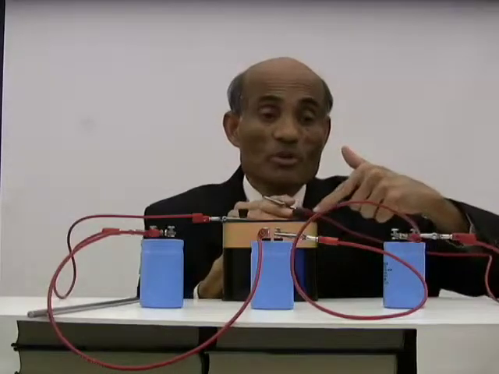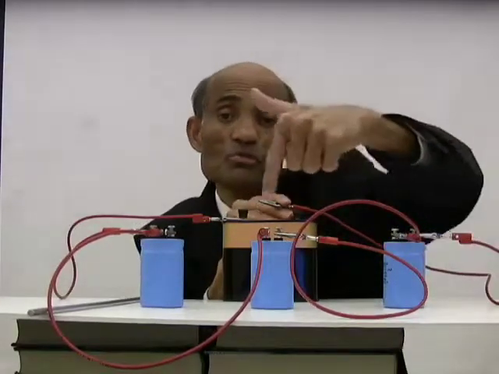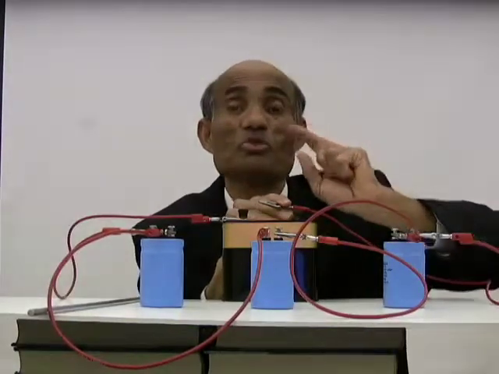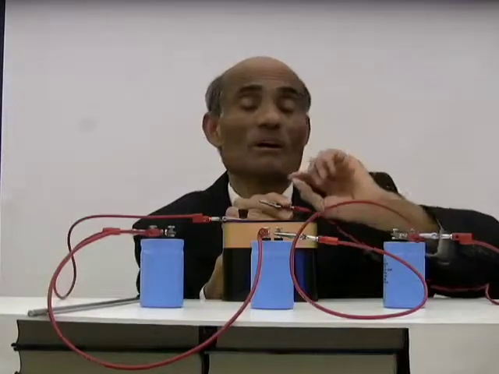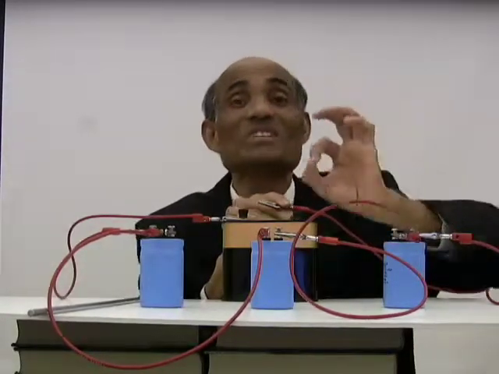So, if I want to move 1 coulomb of charge through this system, the amount of work done will be 6 joules.